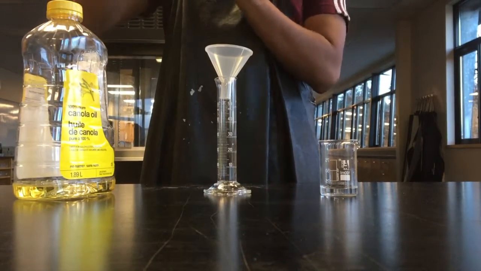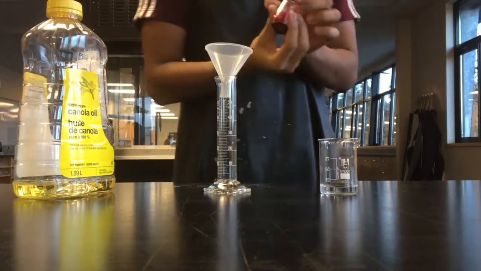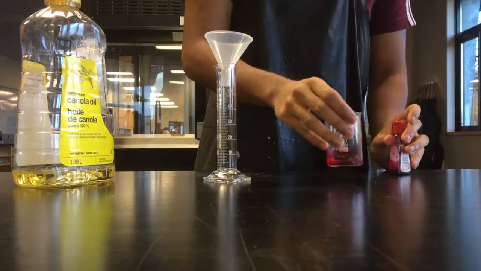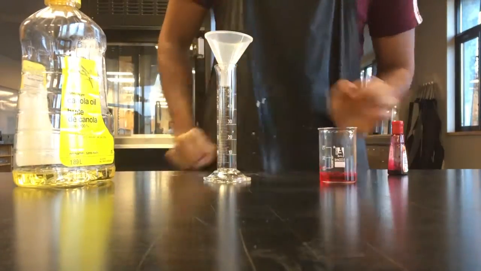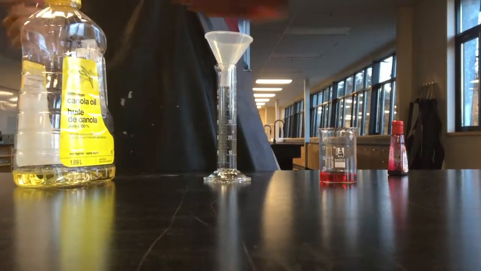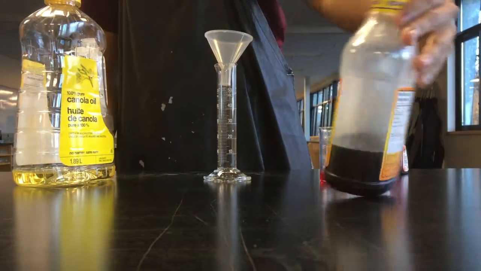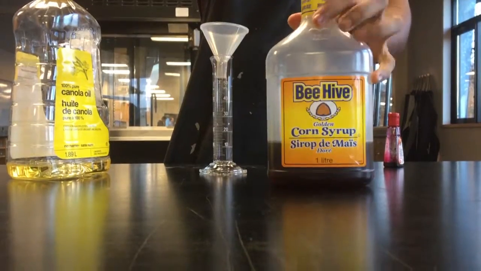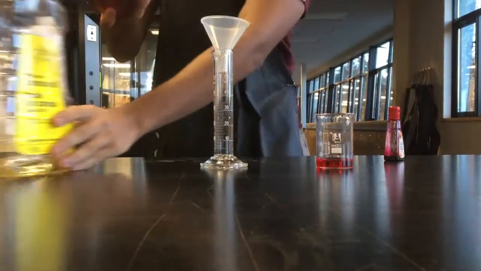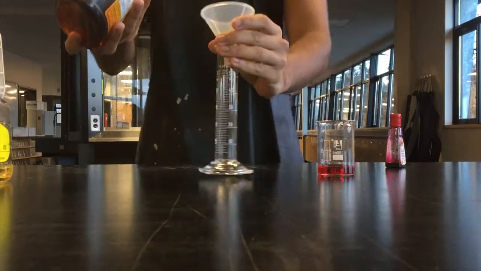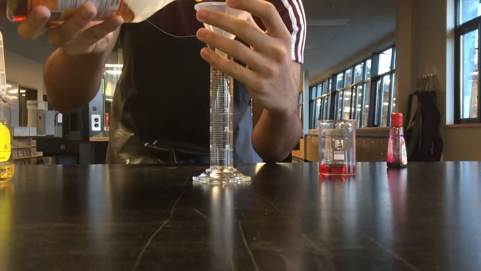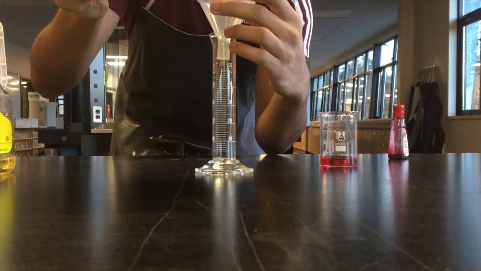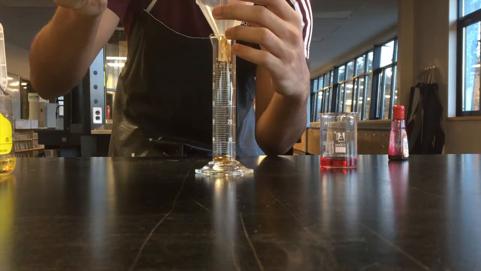We're going to start off by adding a bit of food coloring to the water to make it more visible. We're going to start off by putting in the most dense liquid, which is the corn syrup right here. Here, the exact volume of each liquid does not need to be so precise, as the denser liquids will go to the bottom and the less dense liquids will remain at the top.